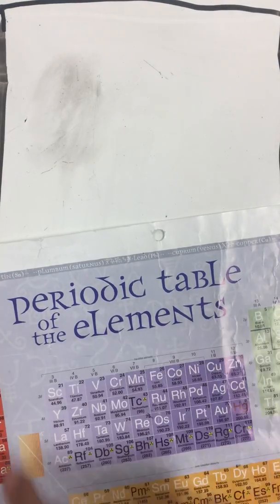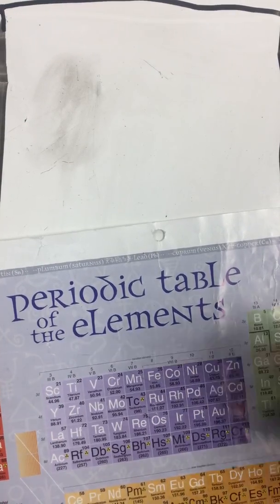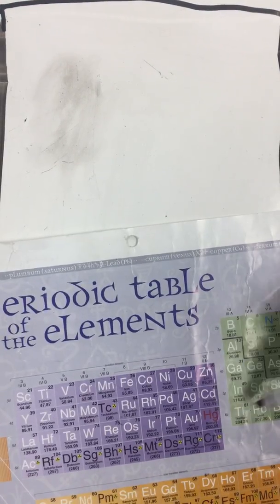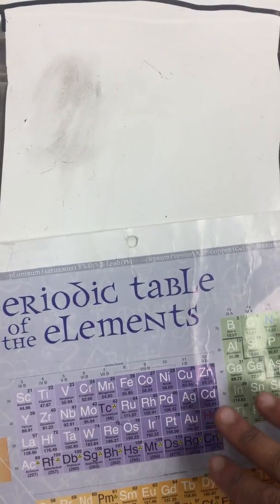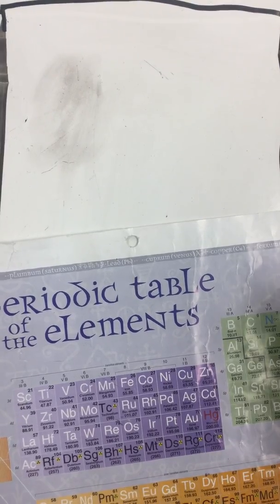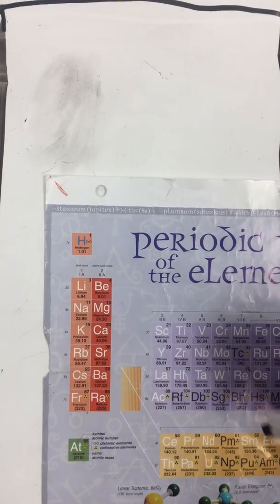Hey everyone. So today we're going to talk about some of those elements that we have avoided up to this point. These little transition elements or transition metals, the ones in the center, and some of these along the side as well. So we've avoided these because they don't really act a lot like the other elements do, the main group elements. The main group elements are the ones that we've talked about so far that have those nice, easy to predict patterns.